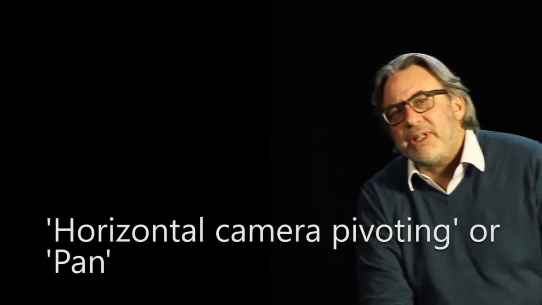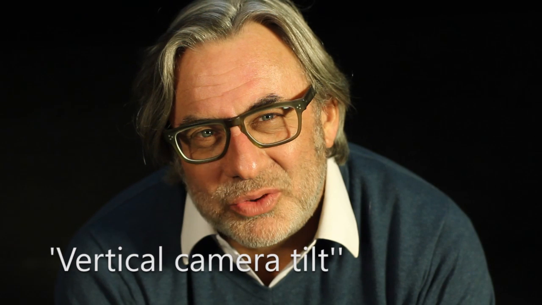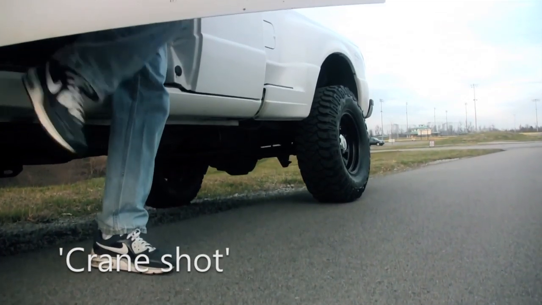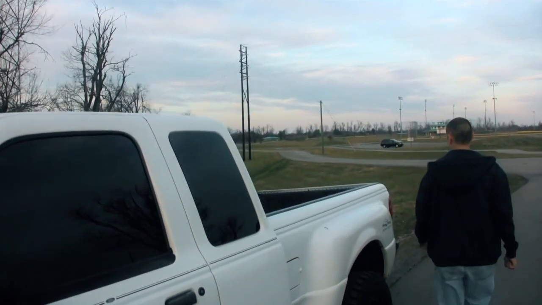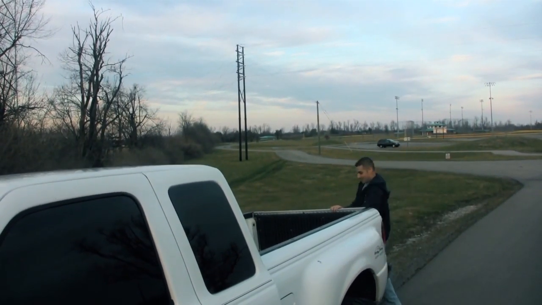Horizontal camera pivoting, or a pan. Think of it as keeping your head steady, but turning from looking at your right shoulder to your left shoulder. Vertical camera tilt. If we imagine your head as the camera, it's the tilt of your head looking at the ground or staring up into the sky. This is when the camera travels vertically in tandem with the subject or object. For example, the camera moves upwards when someone stands up or downwards if they sit down.